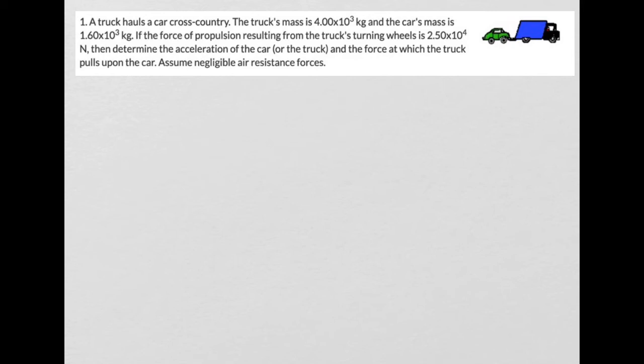So a truck is pulling a car, just exactly the same as the first example. The truck's mass is 4.00 times 10 to the 3 kilograms, and the car's mass is 1.6 times 10 to the 3 kilograms. The force of propulsion from the truck's turning wheels is 2.5 times 10 to the 4 newtons. We want to determine the acceleration of the car and the truck, and we want to determine the force at which the truck pulls on the car.